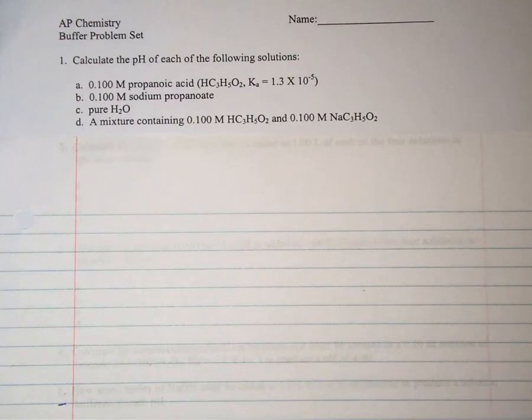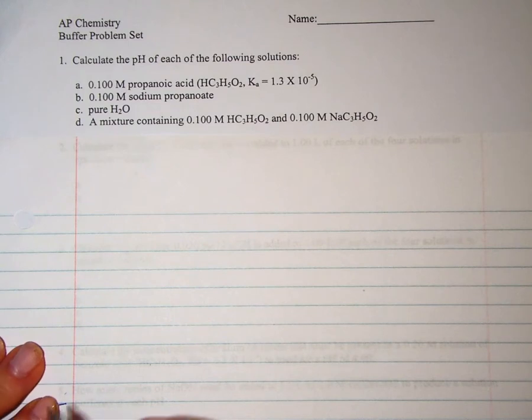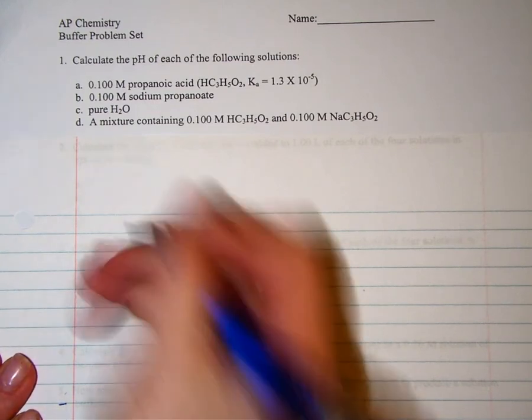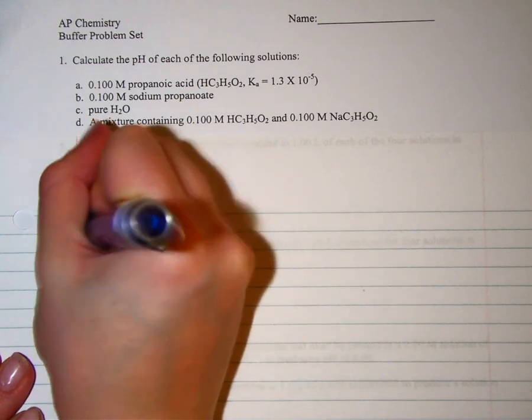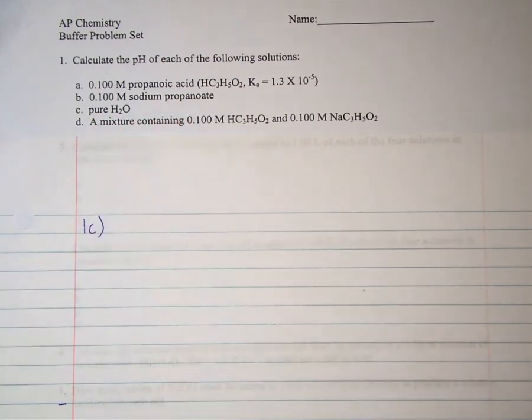This is AP Buffer Problem Set 1C. I bet when you saw pure water, you were like, oh, well, I know the pH is 7, which is absolutely true, but there's actually a chemistry way of doing this, which I will show you. Probably way easier than the other ones.